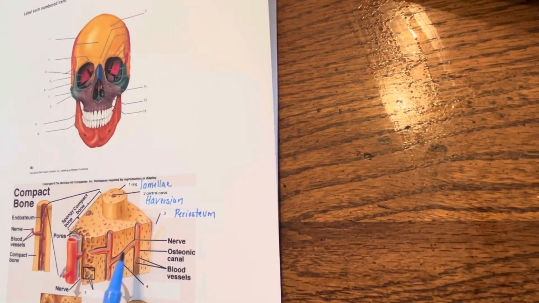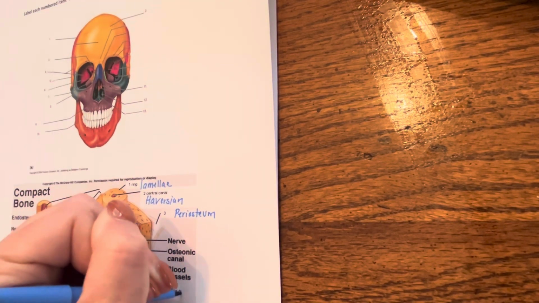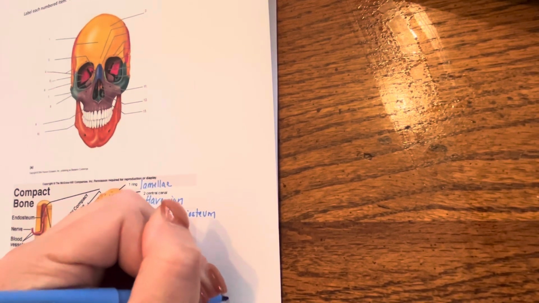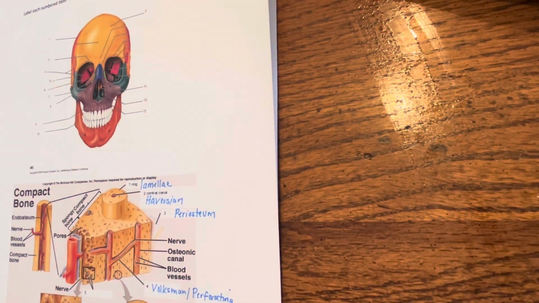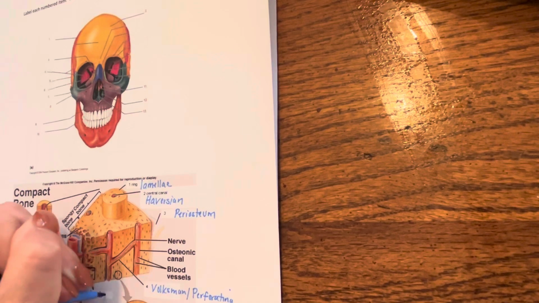Number 4 is pointing to, here you have the Haversian canals going up and down. This is connecting one Haversian canal to another, and so that would be the Volkmann or perforating canal. Then we get to number 5. Number 5 is mentioning the structure of spongy bone in here. So that would be the trabeculae.